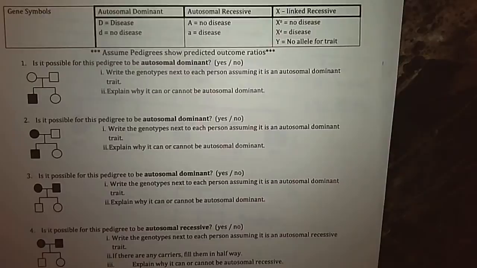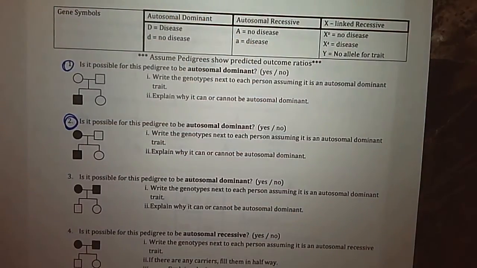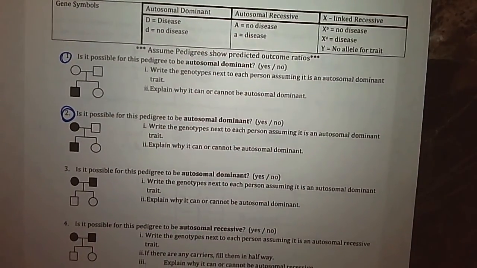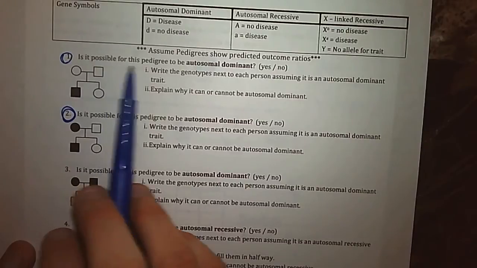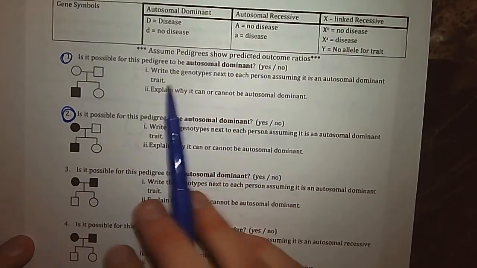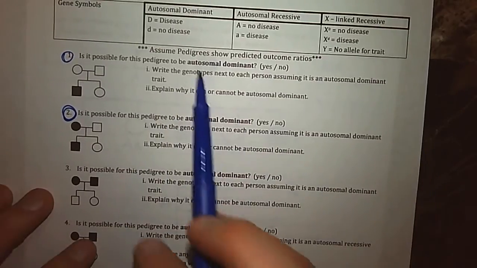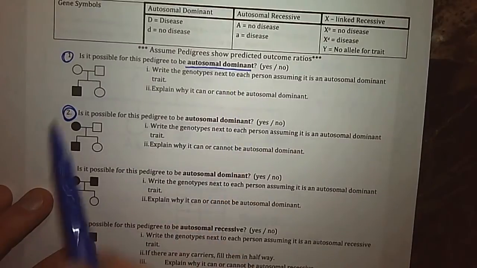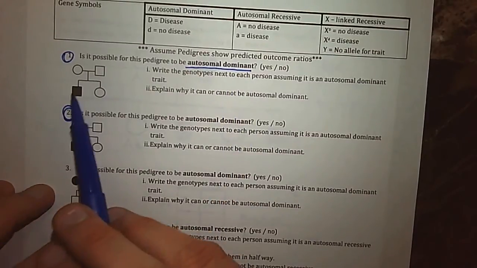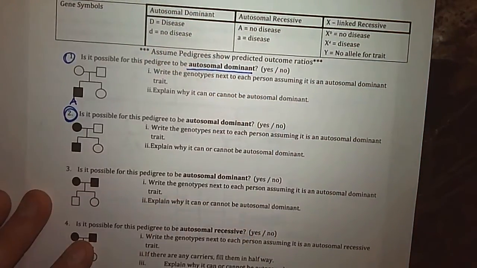Another practice that I want you guys to try, and you don't have to do the whole page, is this first one right here. Actually, you guys are going to do the second; I'm going to go over the first as an example. Here we have an example: is it possible for this pedigree to be autosomal dominant? Select yes or no. What I'm going to do is kind of a guess and check. I'm going to assume that this trait is autosomal dominant, which means this person would have to have a big A to have this phenotype right here.